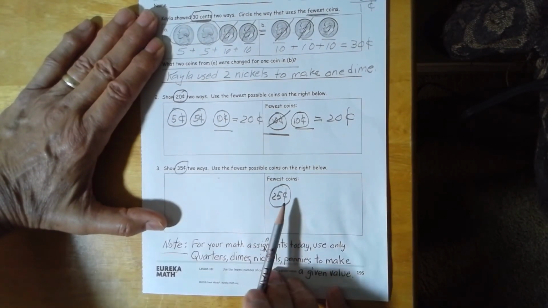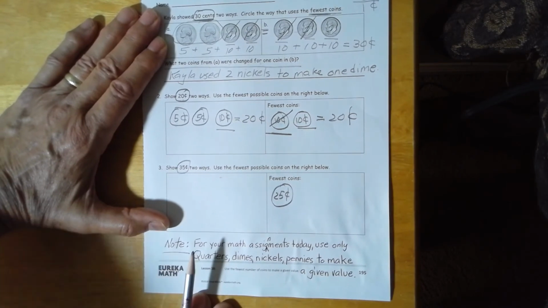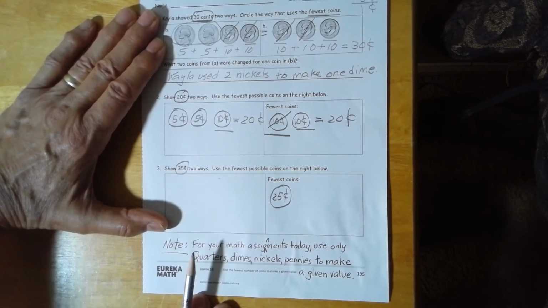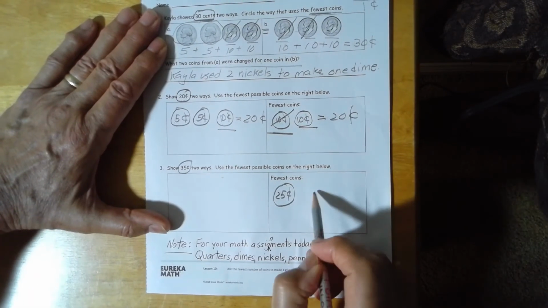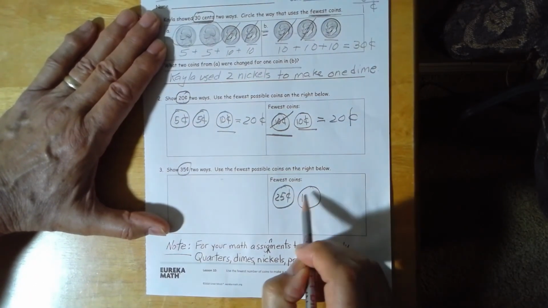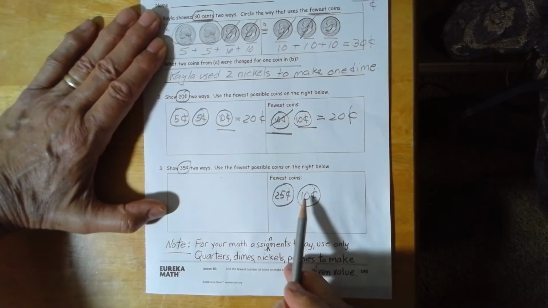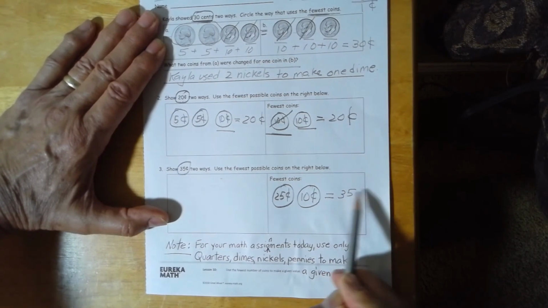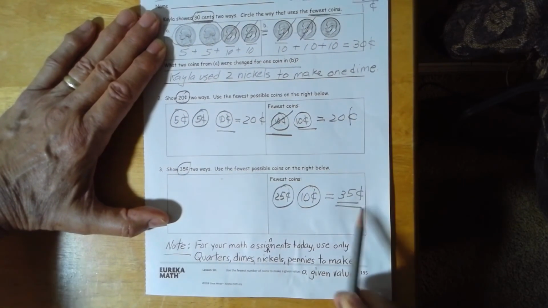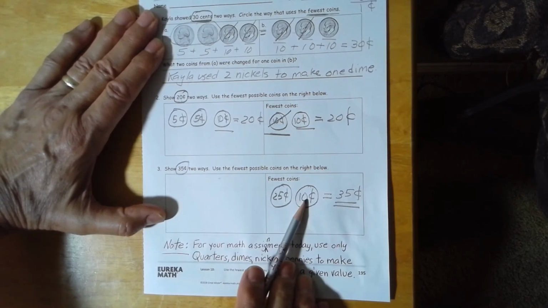So I can skip count from 25 to 35, and I know from skip counting that 25 to 35 is 10 more. So to show 10 more, I could draw a dime, and 25 cents plus 10 cents equals 35 cents. So the fewest coins I could draw would be a quarter and a dime.